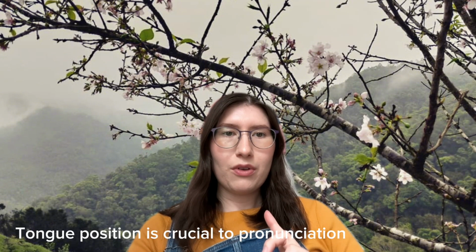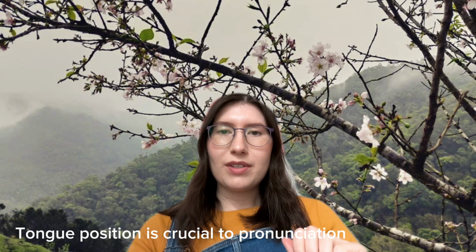For accurate pinyin pronunciation, we have to think about where our tongue is in our mouth to help us produce the correct sounds in the right way. To say certain sounds such as ZH, we need our tongue to be lower in our mouth and slightly curved, so that j sound, j, our tongue is lower and curved.